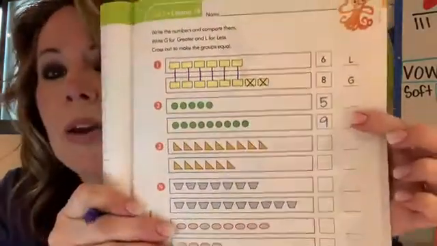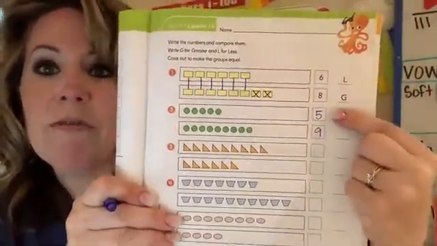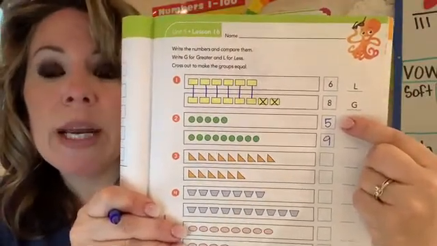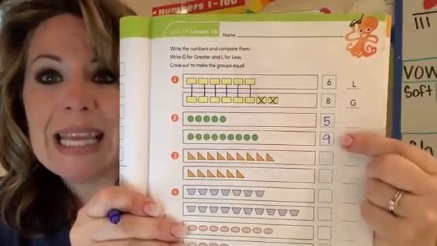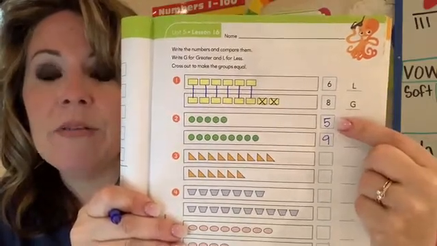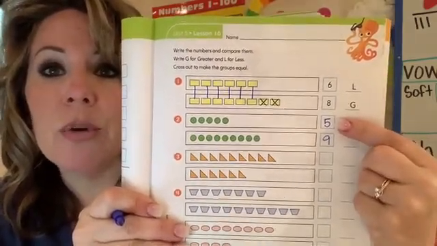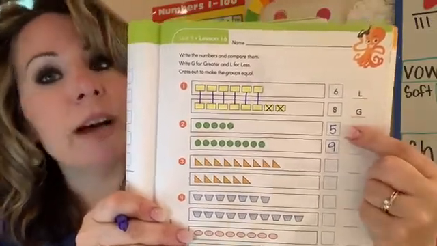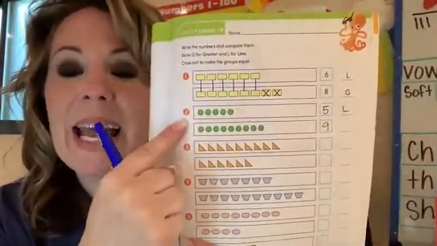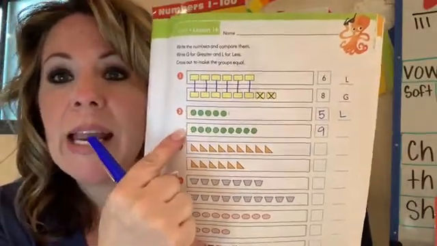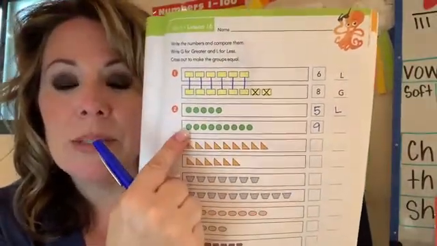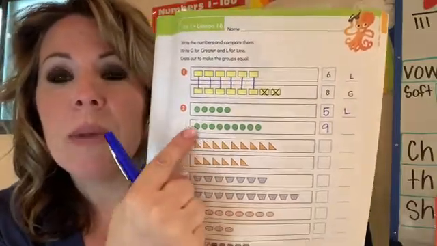Now we need to compare those numbers. So I'm going to start with 5. Is 5 greater or less than 9? Is 5 bigger or smaller? Greater or less? Well, 5 is less, okay? And I can see that by taking a look at my shapes. I can see that I have less shapes here, and I have greater amount of shapes down here. So 9 would be my greatest number. So I'll write G for greater.